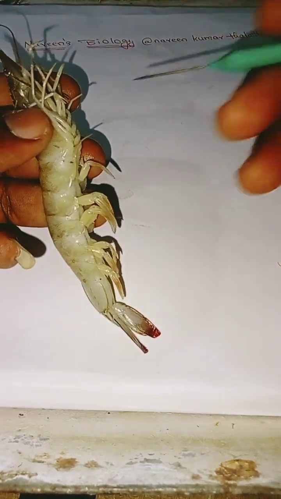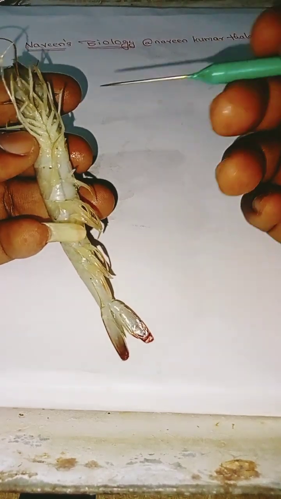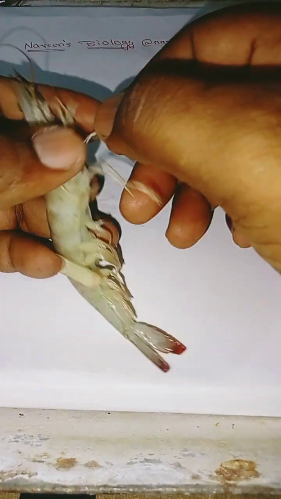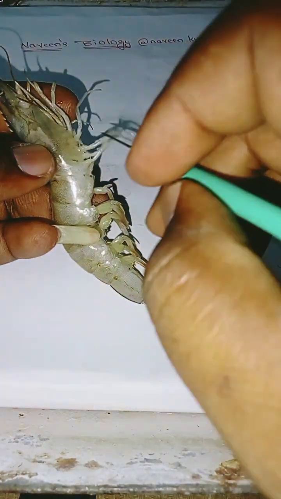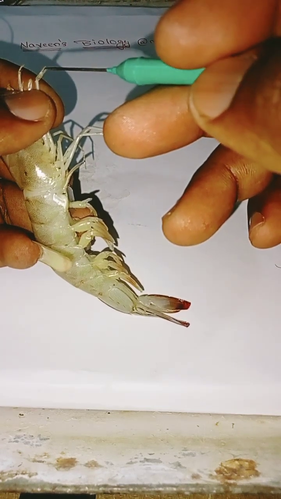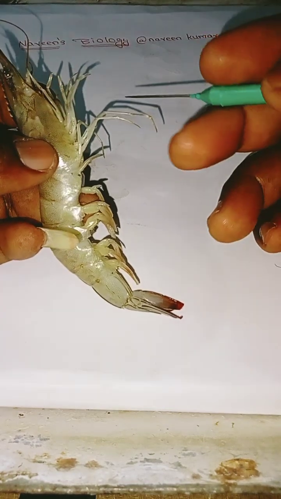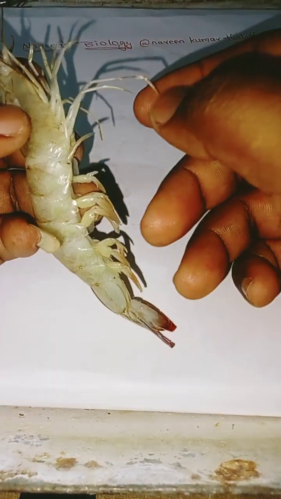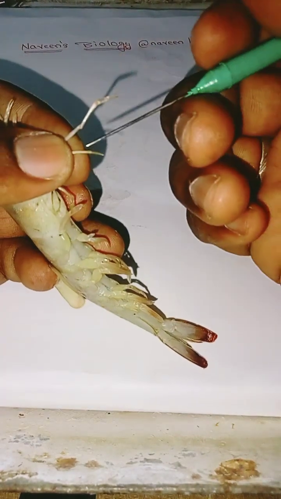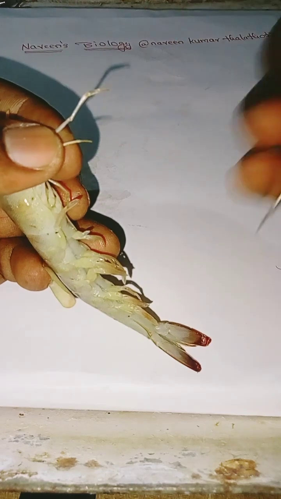In this, the first 3 walking legs have large chelae. The other 2 have non-chelate legs, and you can see there is no claw present in the leg.